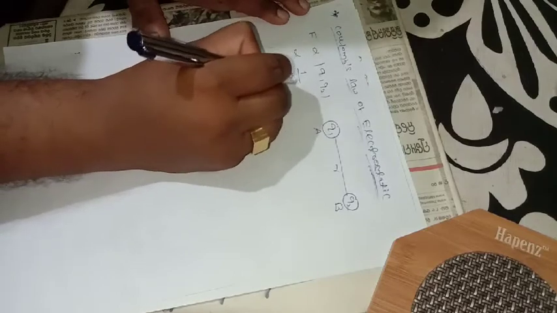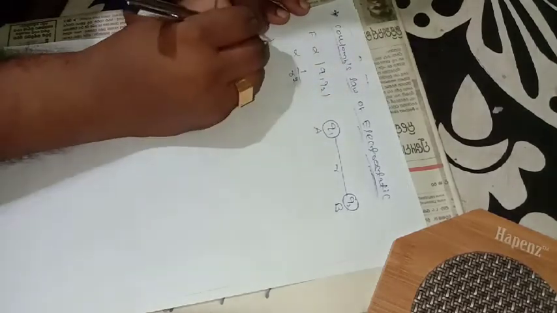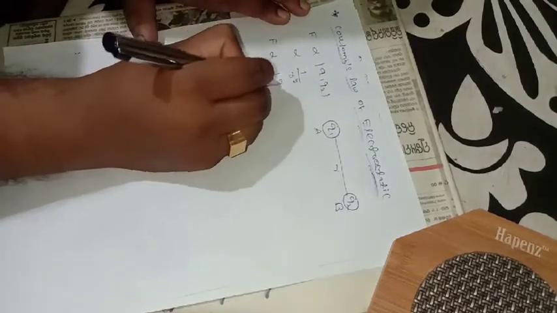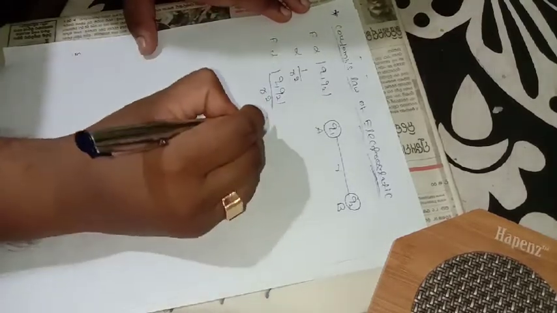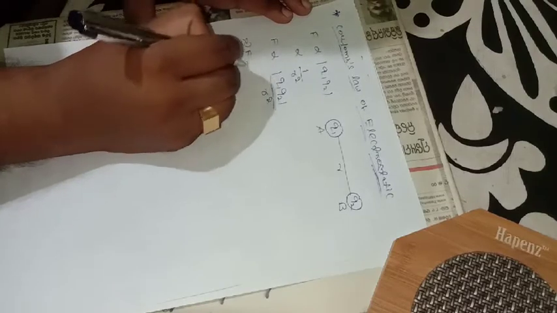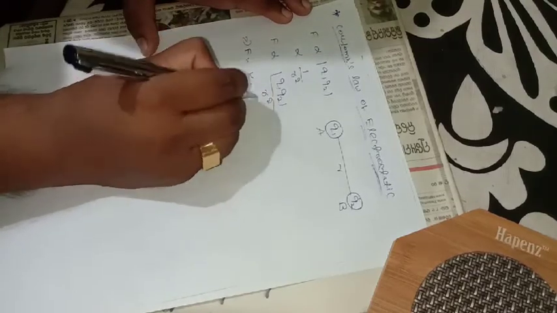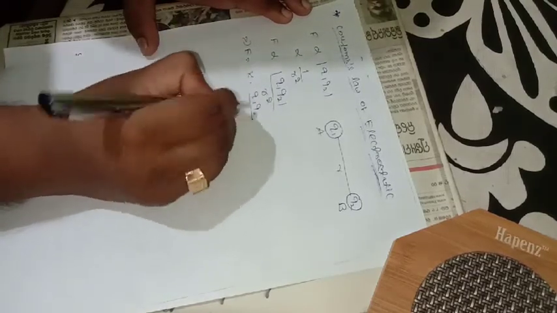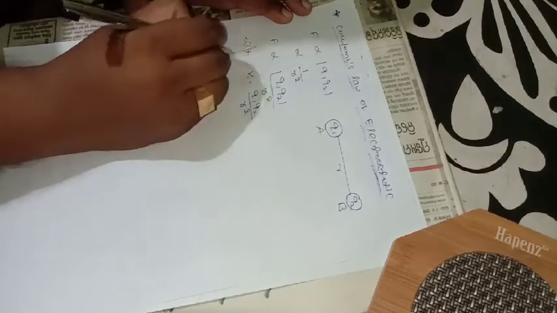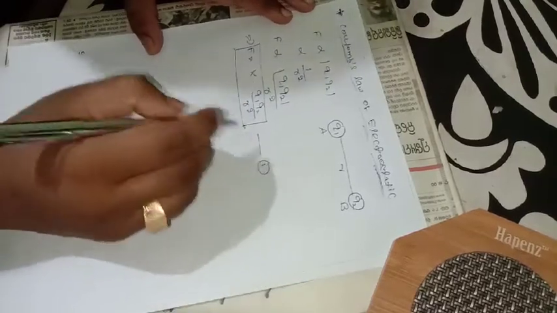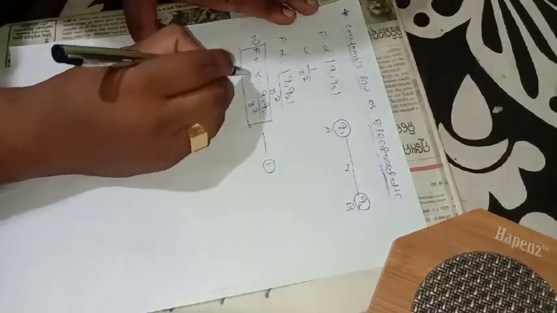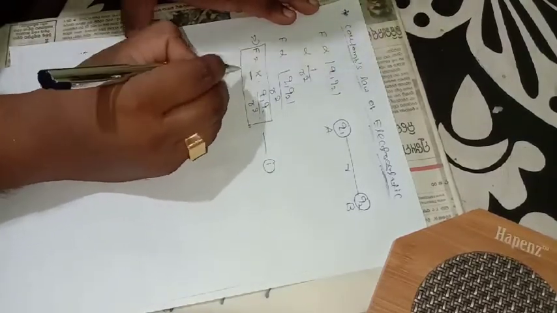So I can say 1 by r square. So F is proportional to Q1 Q2 by r square. So that implies F is equal to K into Q1 Q2 by r square. This is the formula, equation number 1. Remember that K is the proportionality constant.